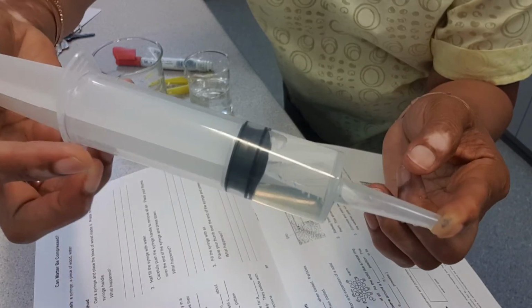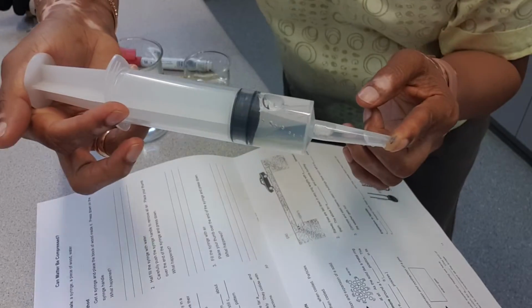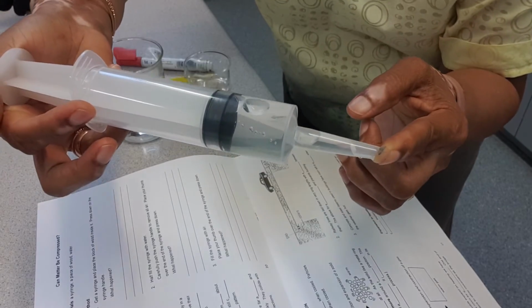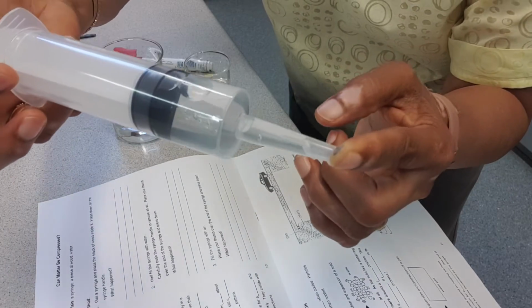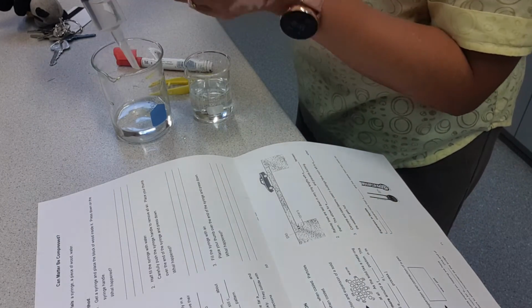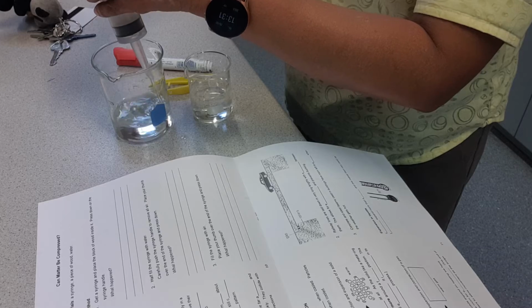I can hardly push this syringe down. So it's not possible to compress a liquid. There we go, it hardly moves. There is one air bubble in there, not good, got trapped. So I'm just going to remove my hand and squeeze the liquid back into the beaker.